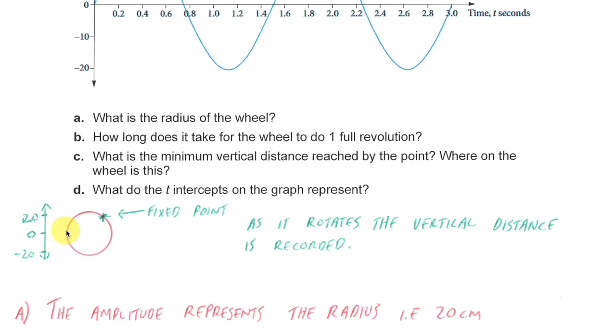We rotate again. We return to 0. This is the median of the graph. And in this position here, we have our maximum. Here we are 20 centimetres above the axle. So hopefully that makes sense.